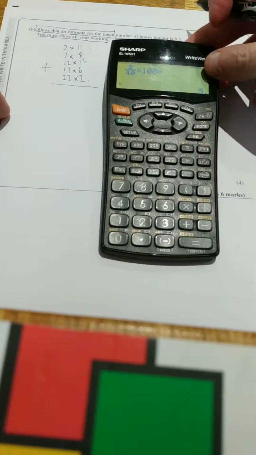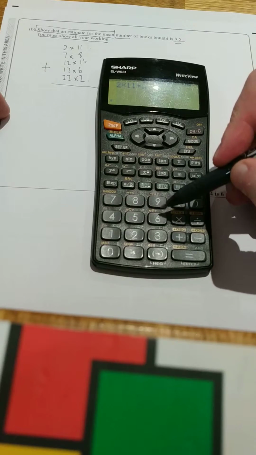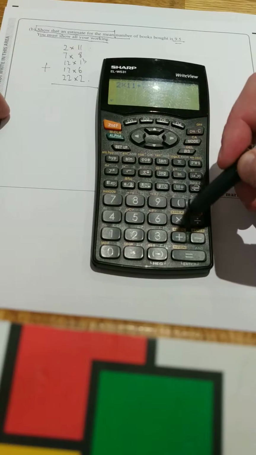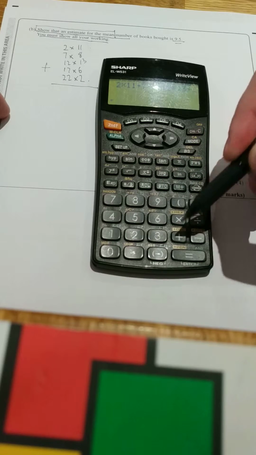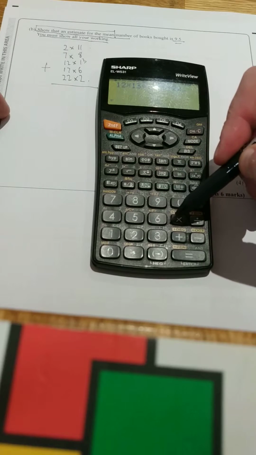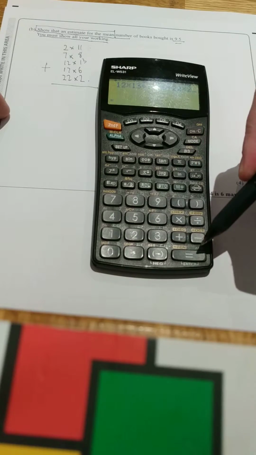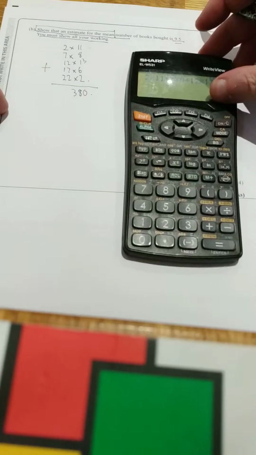So I'm going to add all these together, which will give me an estimated total for how many books there are. So I'm going to do 2 times 11 plus 7 times 8, etc. That gives me a total of 380, which feels fairly reasonable given that there are 40 people buying books.